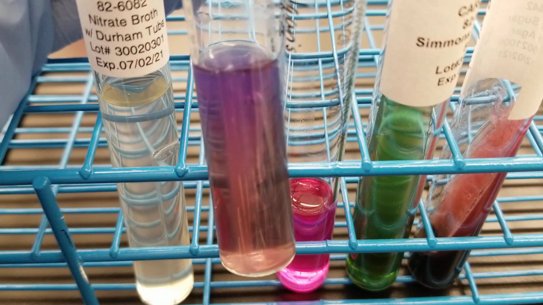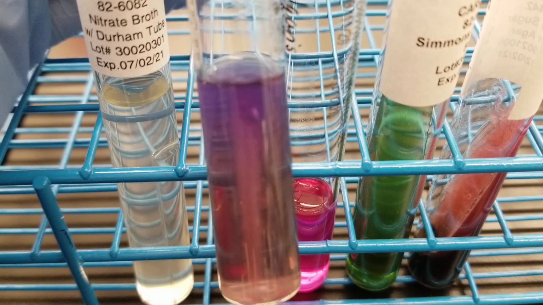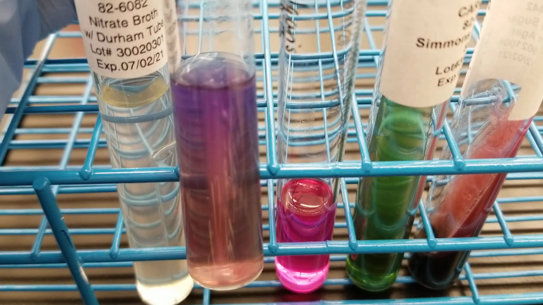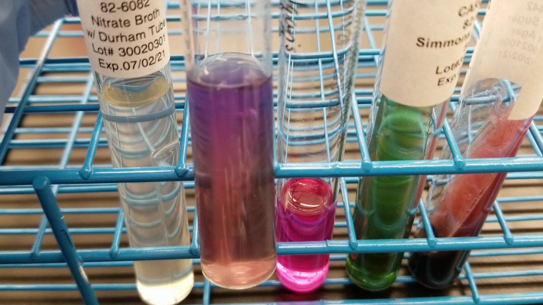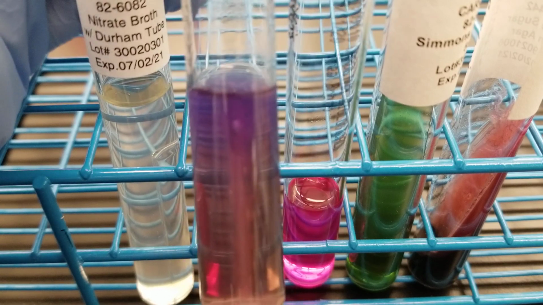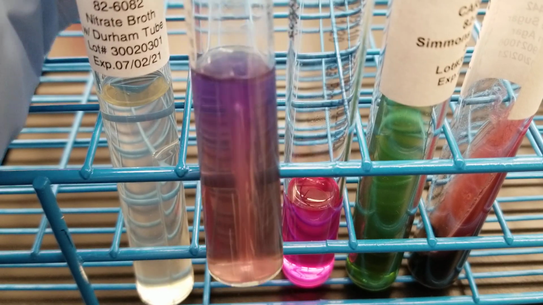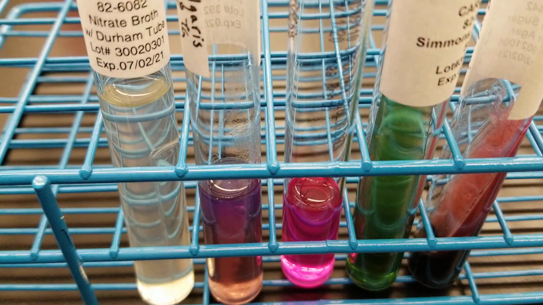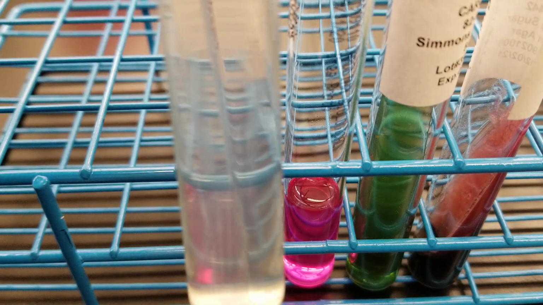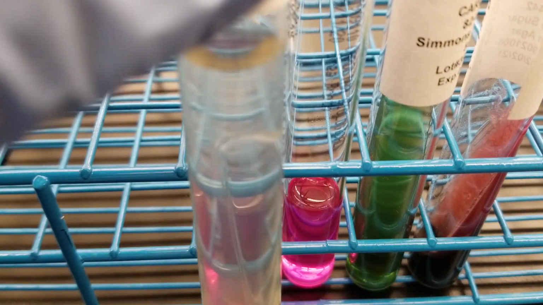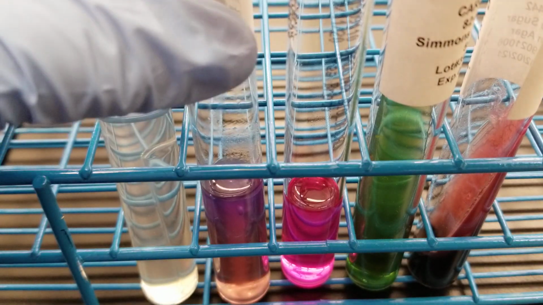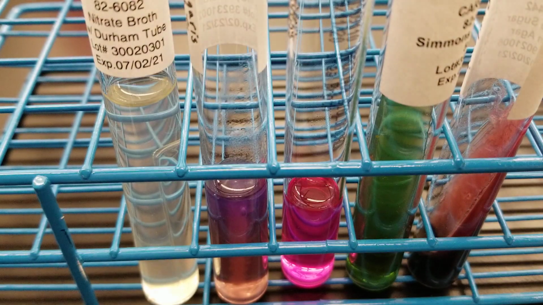We haven't done the indole yet. The ornithine is clear, a clear, kind of grayish purple. I'm not sure that it had enough time in the incubator, but it is clear, indicating a negative, even though that color change might not be perfect. And then we have no gas production in the Durham tube here. So let's get on the indole and move forward.